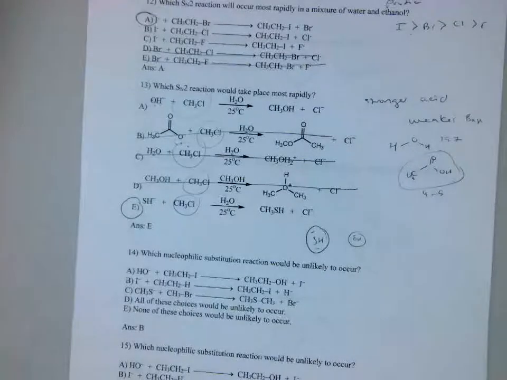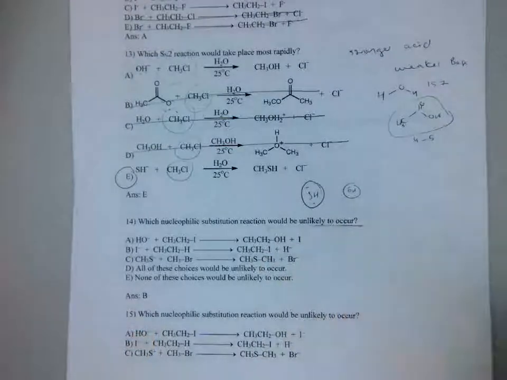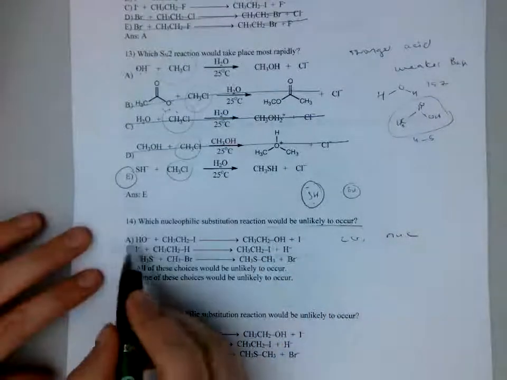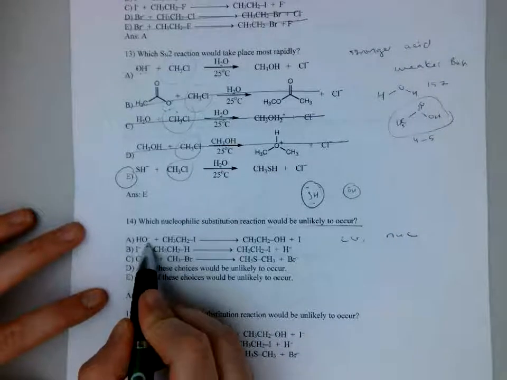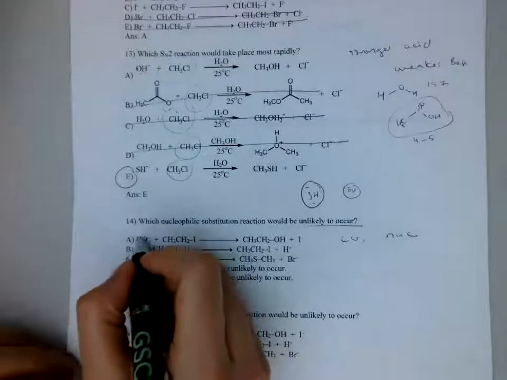Okay, the next question: which nucleophilic substitution reaction would be unlikely to occur? Let's look at leaving groups and let's look at nucleophiles. All these are good nucleophiles. OH minus, I minus, CH3S minus, any of those could get the job done.